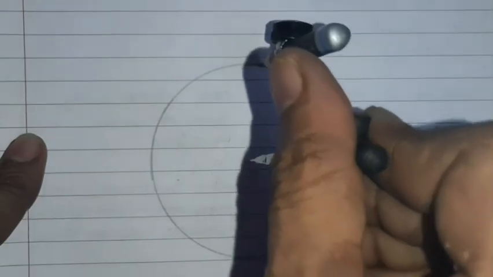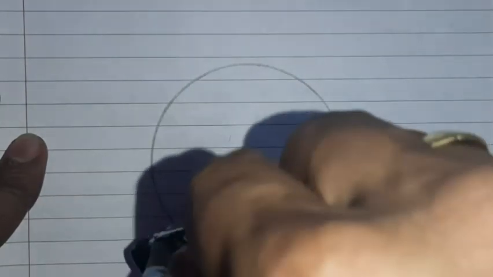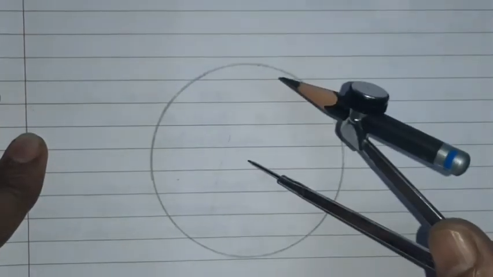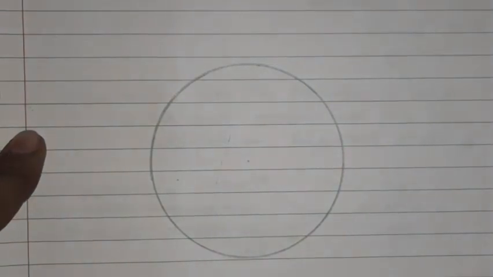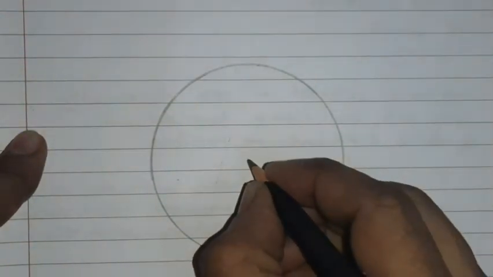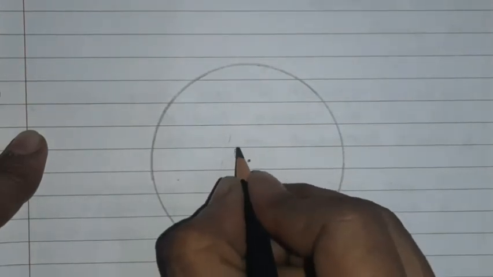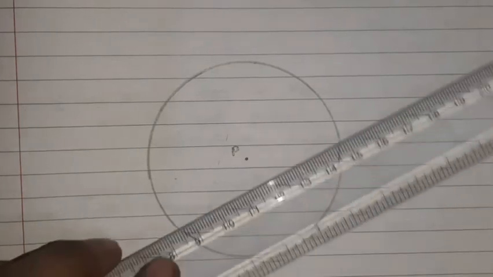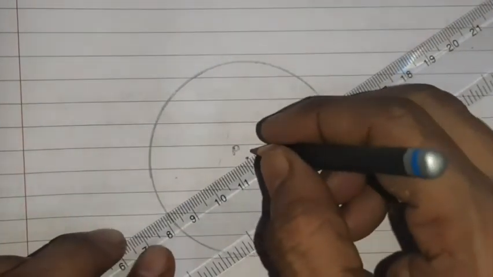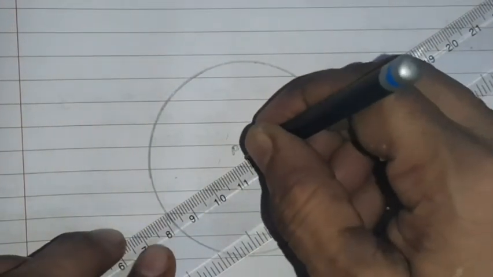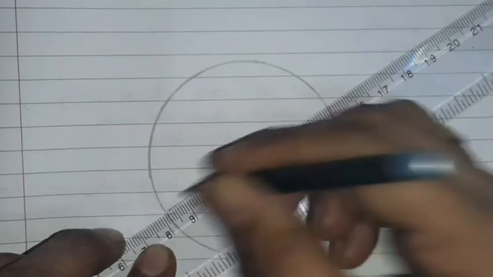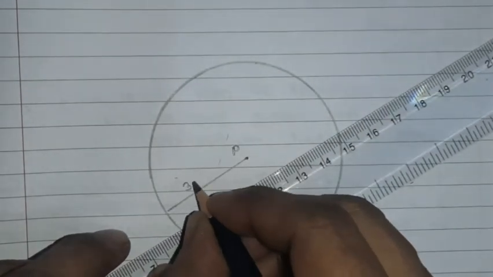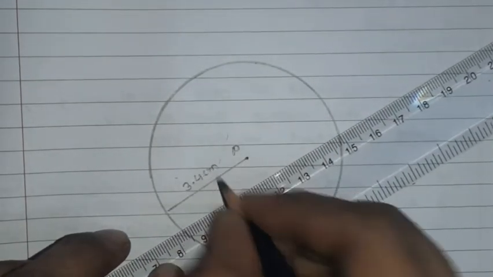Then it is easy to construct a circle. Got it? Like this. Now see here. This is the center. Center is supposed to be P and radius is 3.4 centimeter. Here it is 3.4 centimeter.